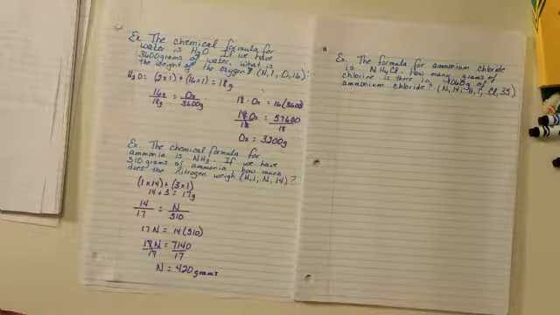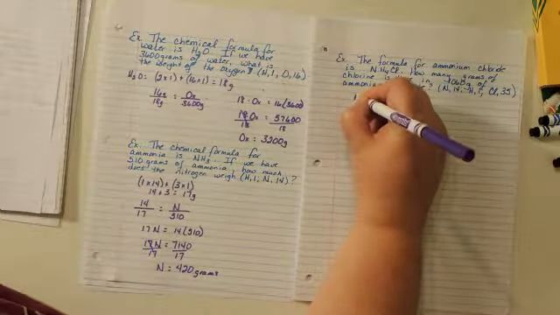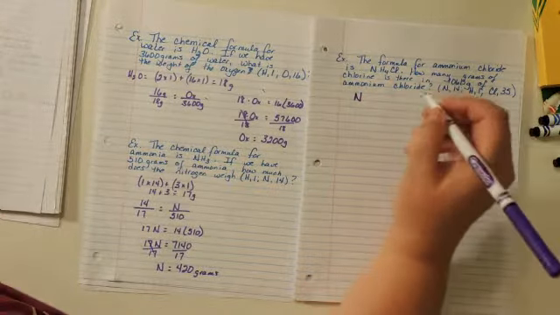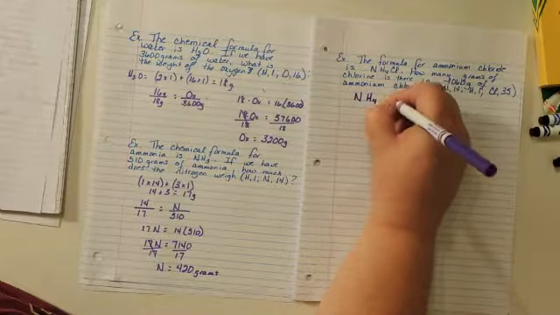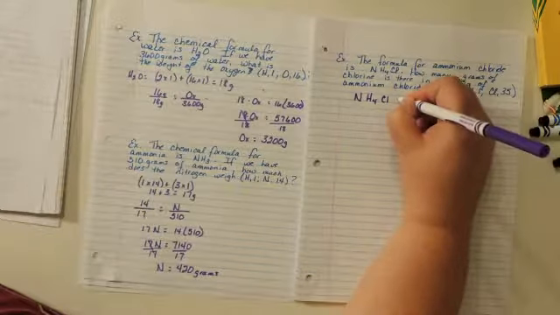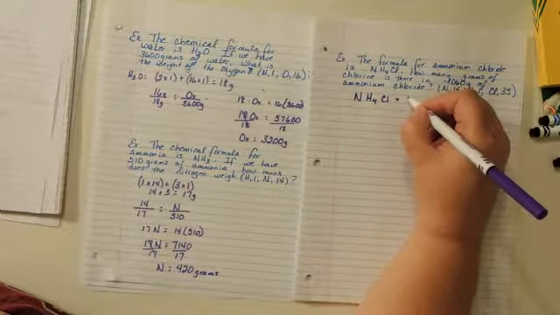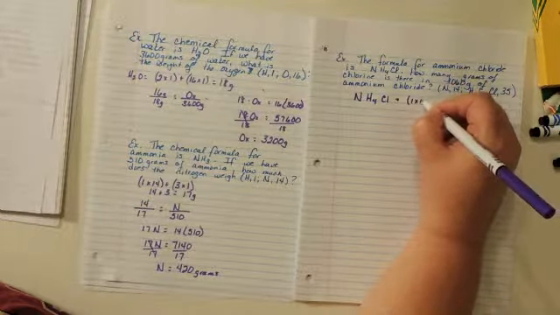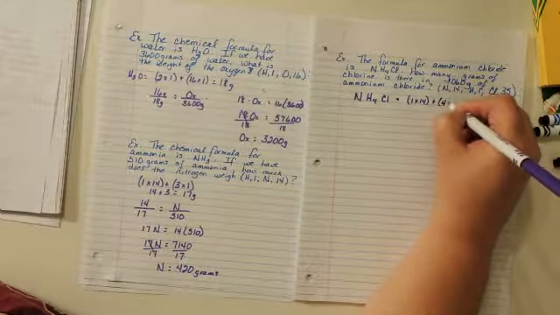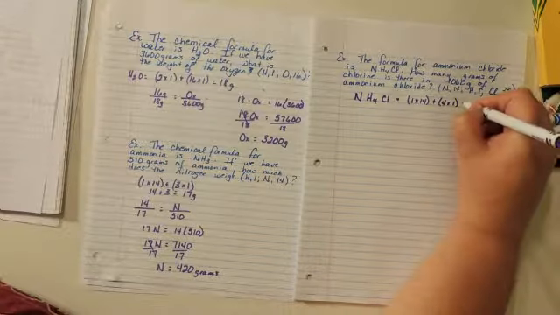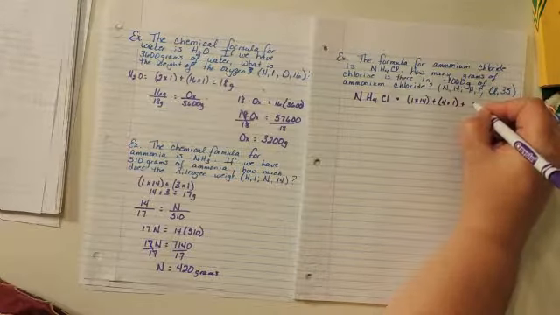Okay, so the first thing we do is figure out how much one molecule of ammonium chloride weighs. So we have NH4Cl. We have 1 gram of nitrogen, 4 grams of hydrogen, and we only have 1 gram of chlorine.